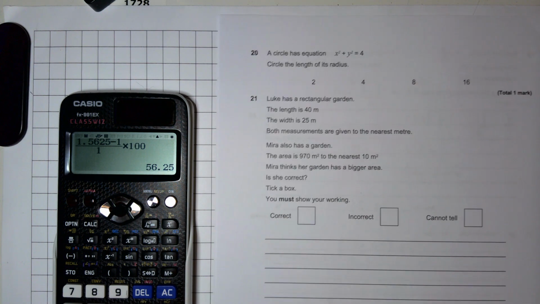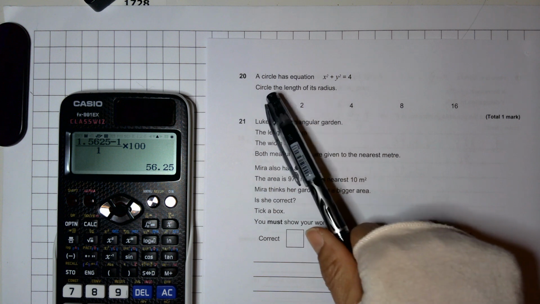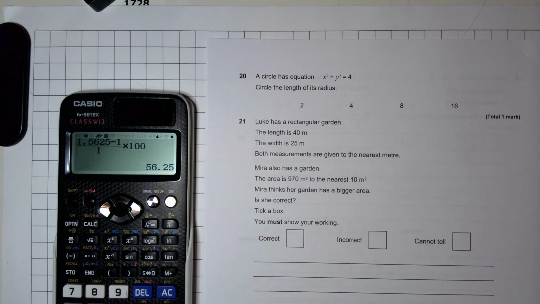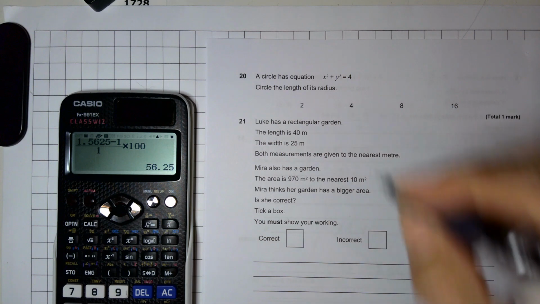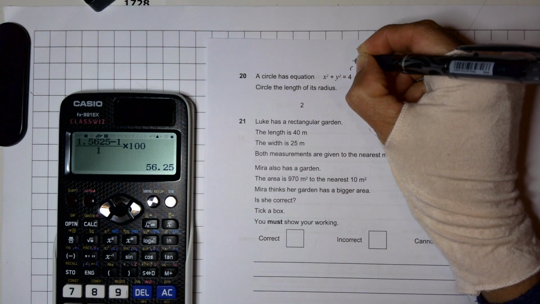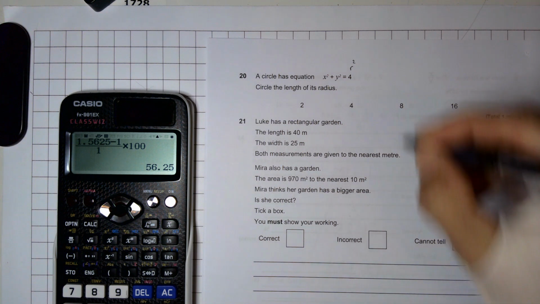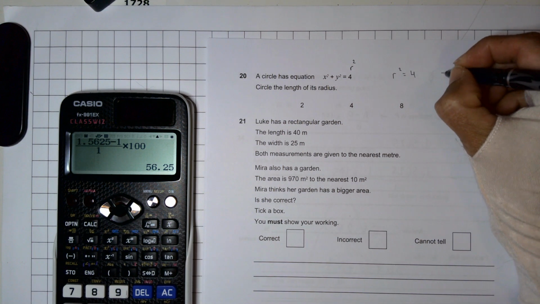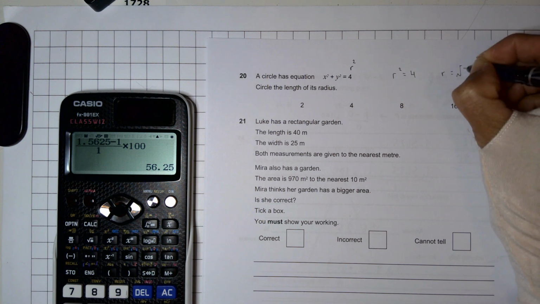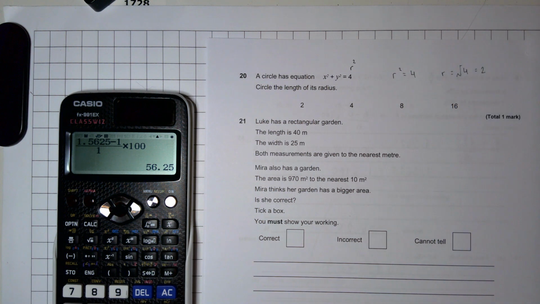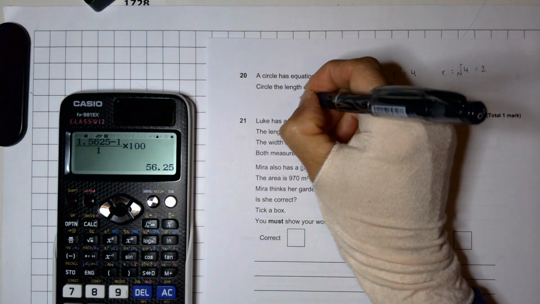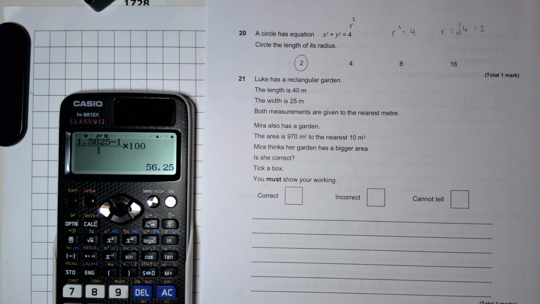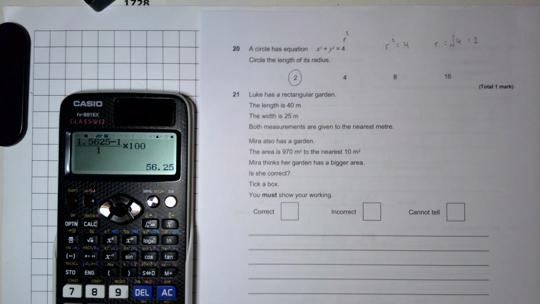Question 20 presents us with an equation of a circle, x squared plus y squared equals 4, and they're asking what is the length of the radius. That's where you remember that this bit here is your radius squared. So radius squared equals 4, so you are going to square root it, and the square root of 4 is 2, so our answer is going to be 2. We ignore any negative answers because radius is going to be a positive value.